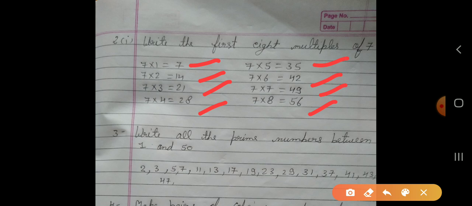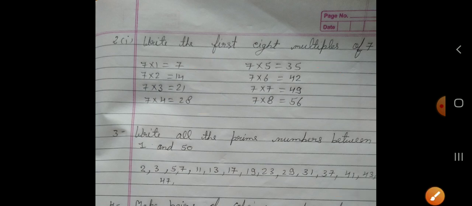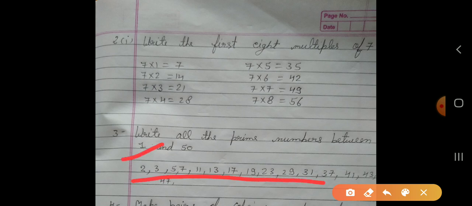Come to question number 3. Write all the prime numbers between 1 and 50. Students, do you know about prime numbers? Prime numbers means if a number does not have a factor other than 1 and itself, then it is a prime number. Here from 1 to 50, these are the prime numbers: 2, 3, 5, 7, 11, 13, 17, 19, 23, 29, 31, 37, 41, 43, 47. These are divisible only by 1 and itself.